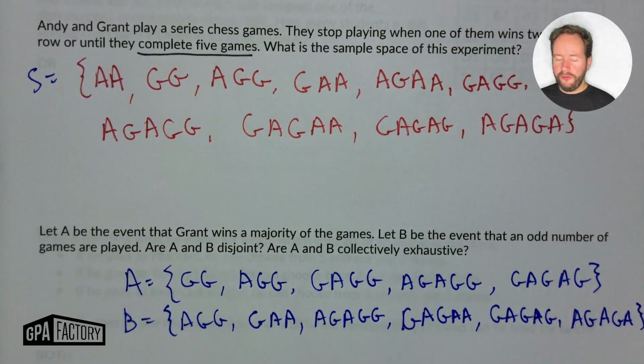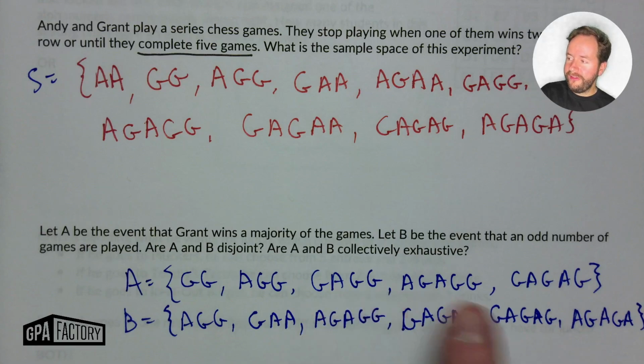Okay. So that's event A, that's event B. First question says, are A and B disjoint? So the question is, do these guys overlap? Is there any overlapping value in both of these?